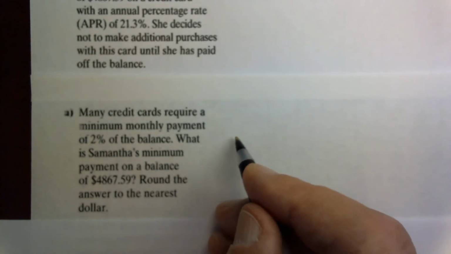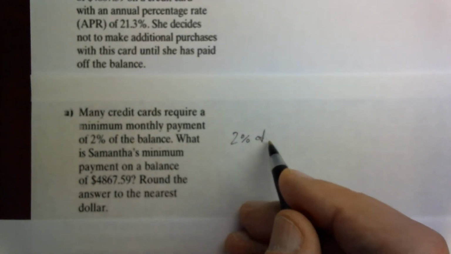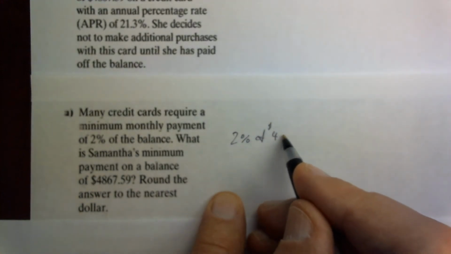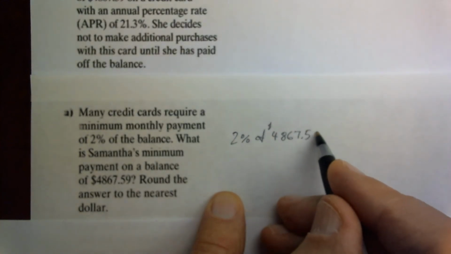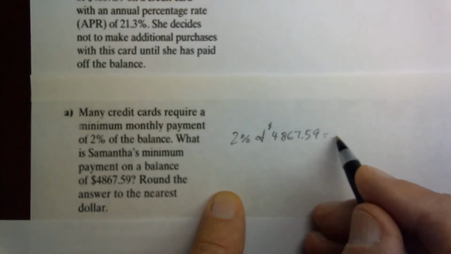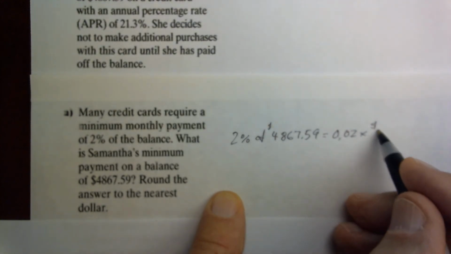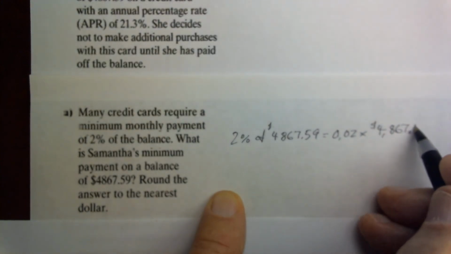Well, 2% of $4,867.59 is equal to 0.02 times $4,867.59.